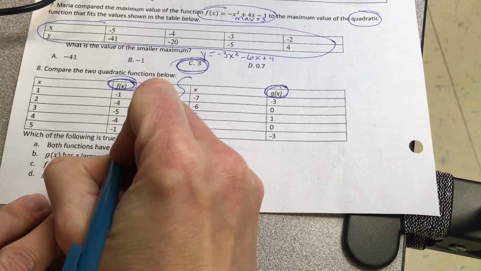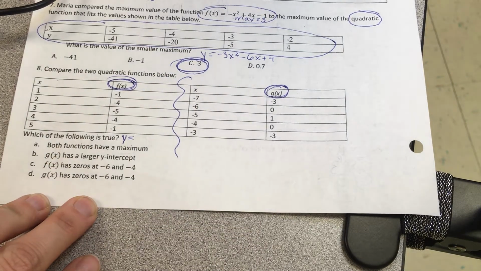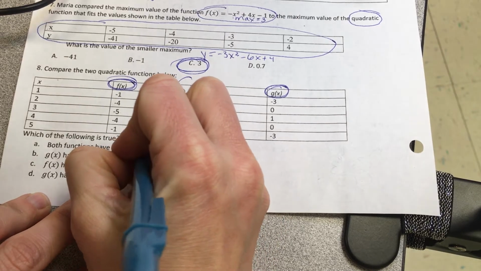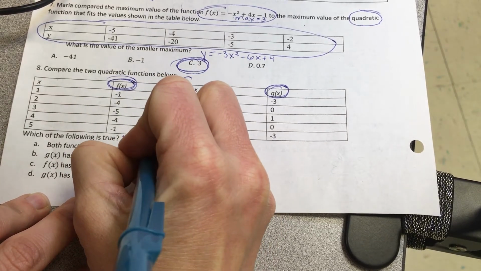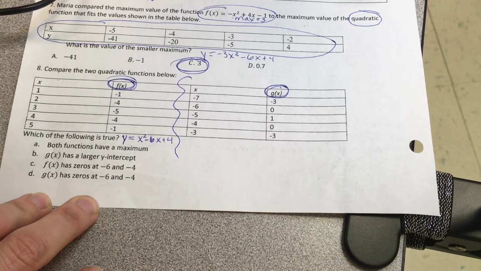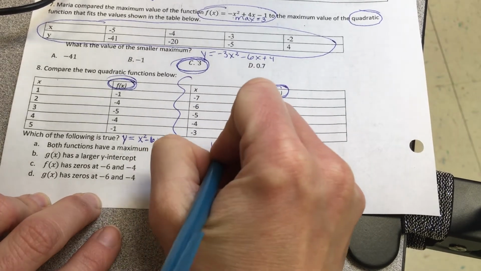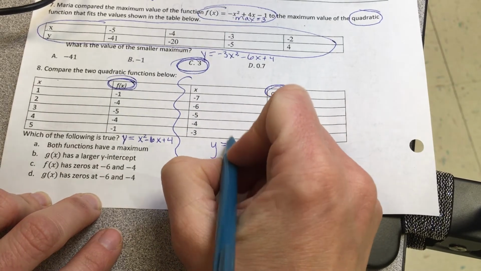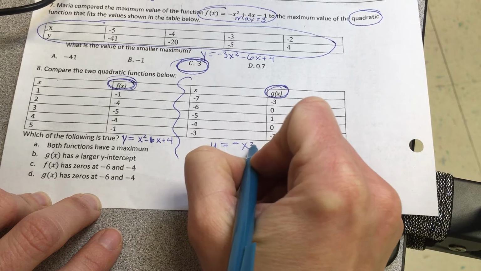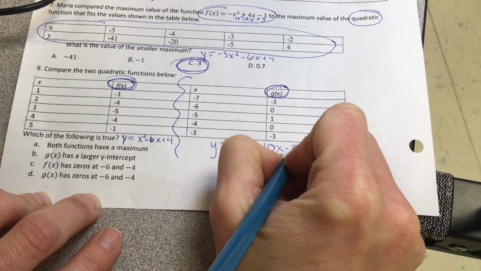All right. Does anybody already have f of x, what the function is? What is it? It's x squared minus 6x plus 4. Okay, y'all need to write that down. x squared minus 6x plus 4. Anybody have g of x? Negative x squared minus 10x minus 24. Do y'all agree with that?